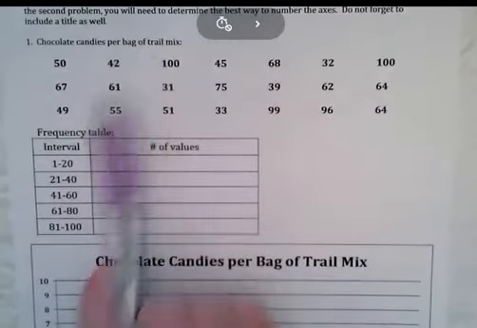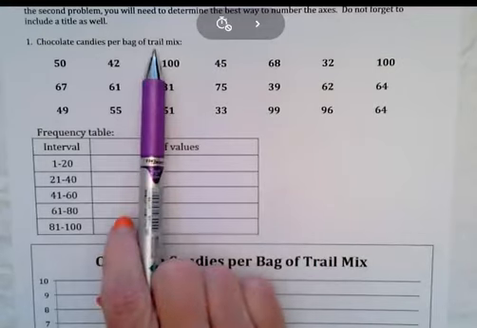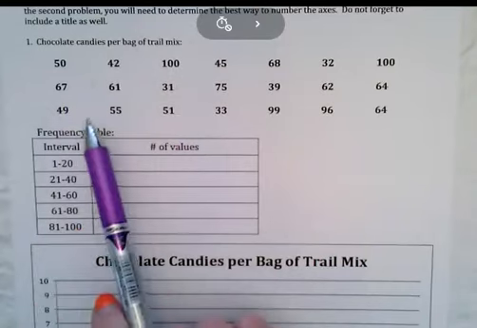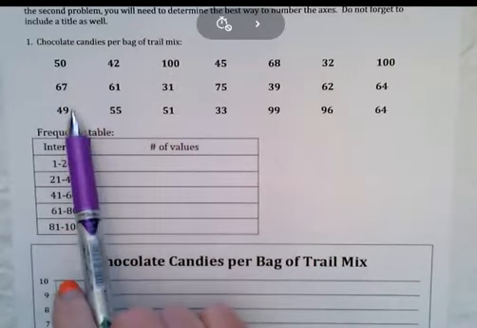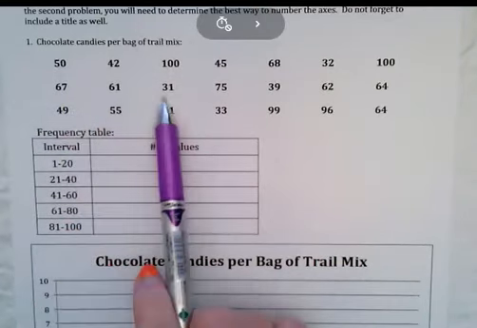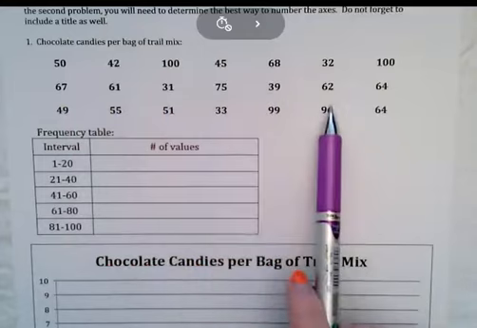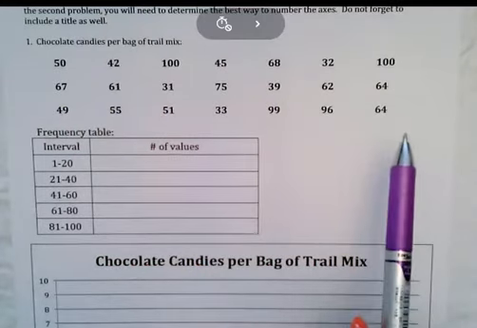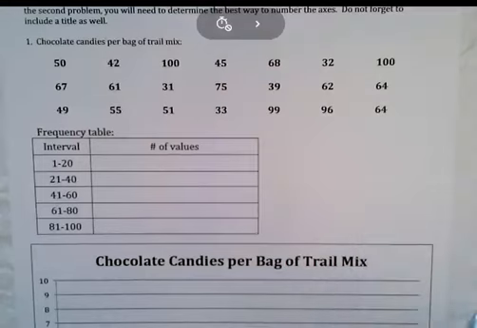Okay, all right, so here is my data. I have looked at bags of trail mix, and I've counted the number of chocolate candies within that bag. First of all, let's look at how many bags I looked at. There's 3 in a row, so 3, 6, 9, 12, 15, 18, 21. So I've looked at 21 bags of trail mix, and I've counted the chocolate candies inside, okay?